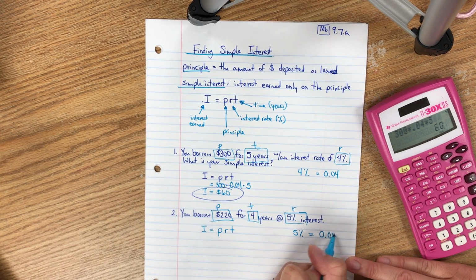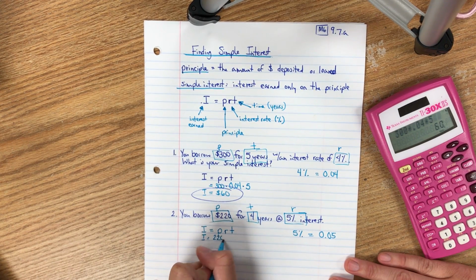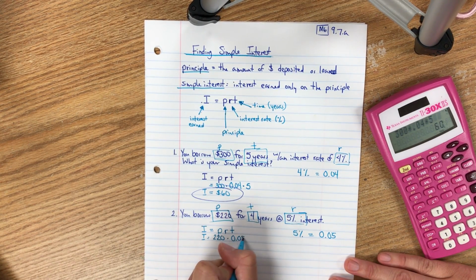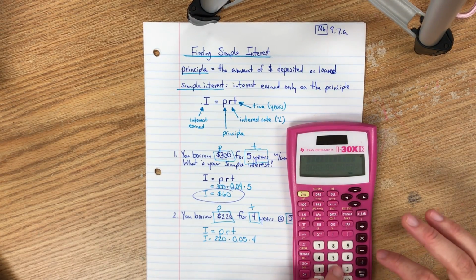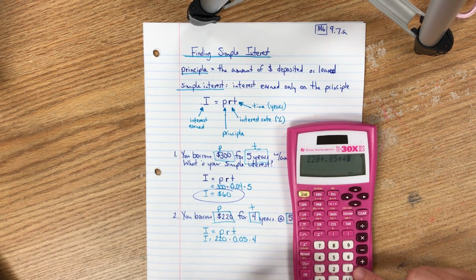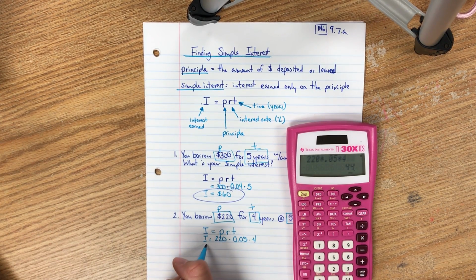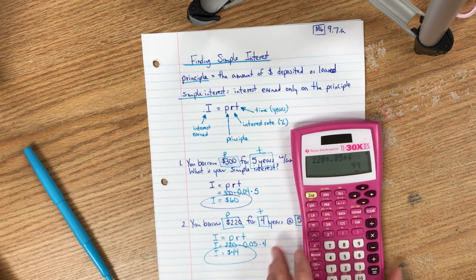So it's going to be 5/100ths. So interest equals 220 times 5/100ths times 4. So let's see how much we have to pay in interest on that loan. So in 4 years, you are going to pay the bank $44 for that loan. And so that is your simple interest.